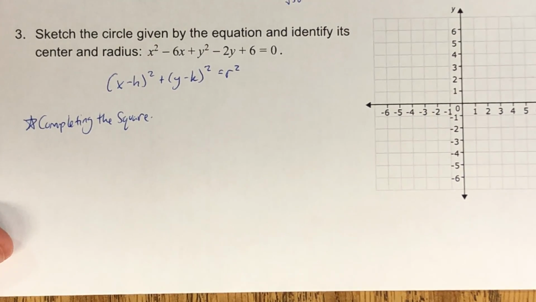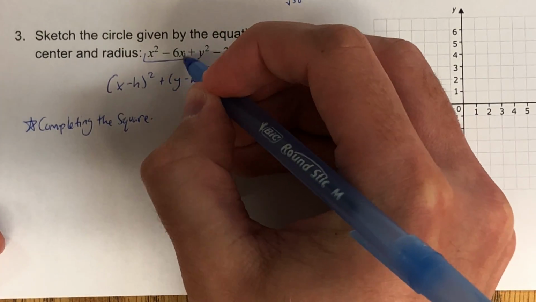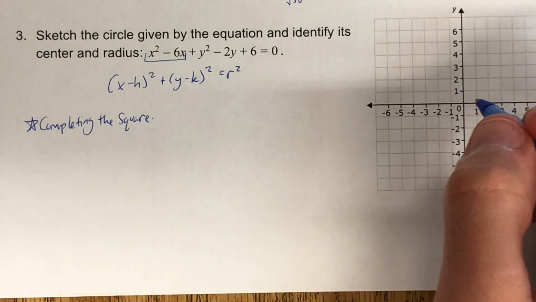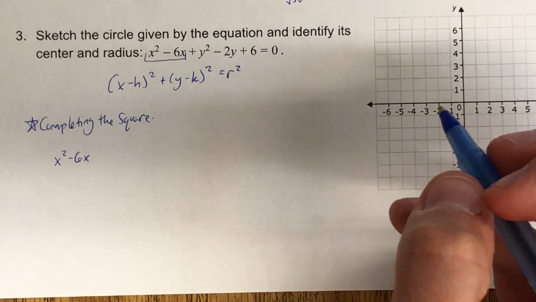So when we complete the square, let's just focus on our terms with x's. So x squared minus 6x.